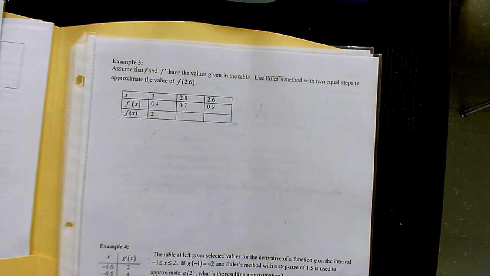All right, so I think we were on page 21, is that right? We finished off with the other examples? Okay, so we're going to continue with Euler's method.